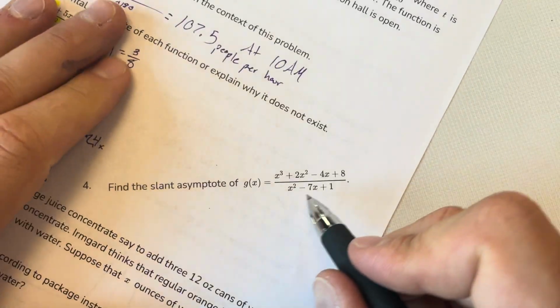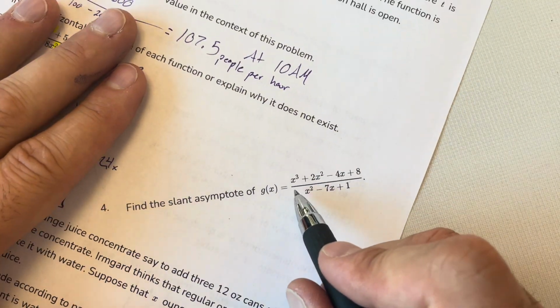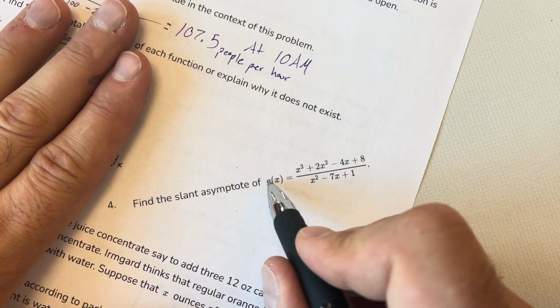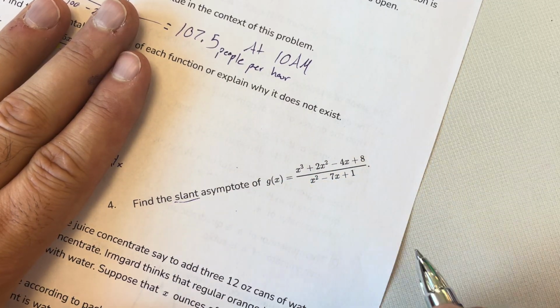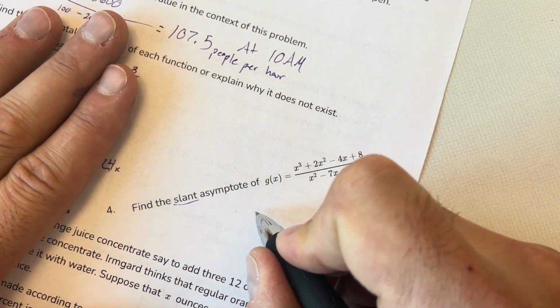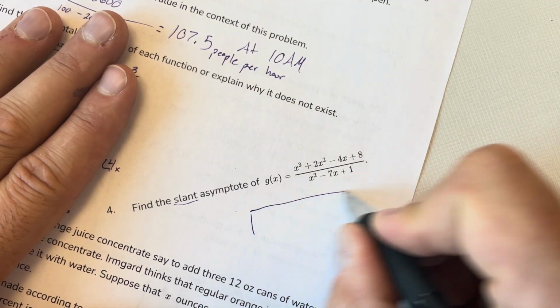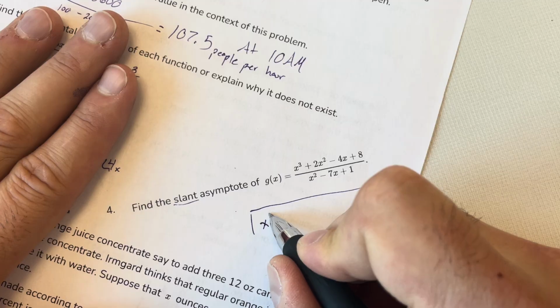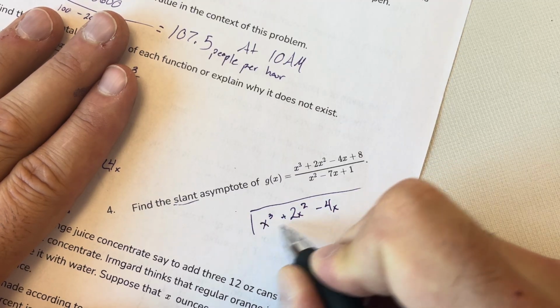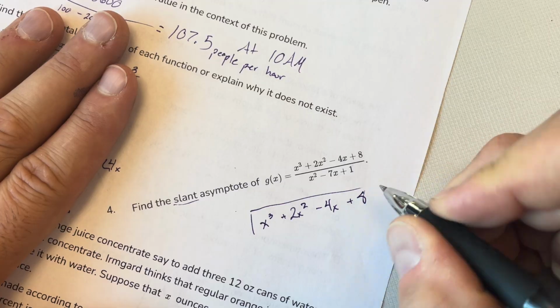Let's do this one. All right. Looking at this, we want to find the slant asymptote. We're told that there's a slant asymptote, because the degree of this and this are off by 1. This is going to be a long division problem. We're doing x to the 3rd plus 2x squared minus 4x plus 8. I love that at least all the terms are here.